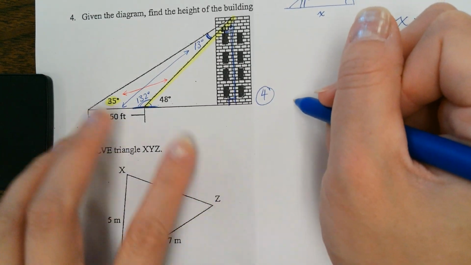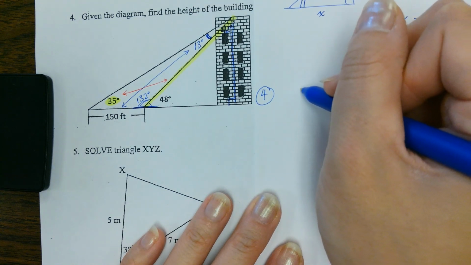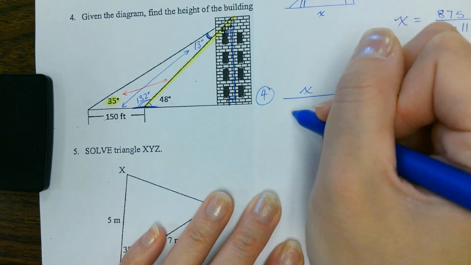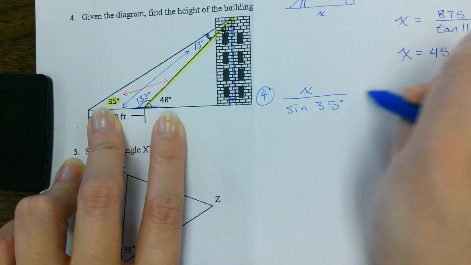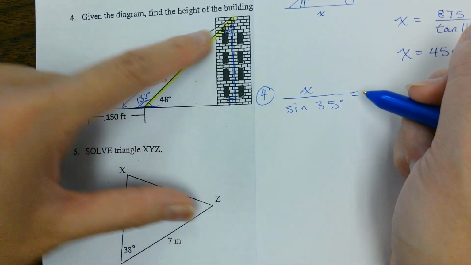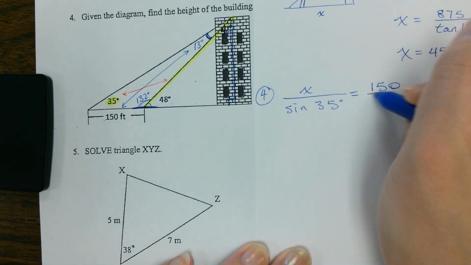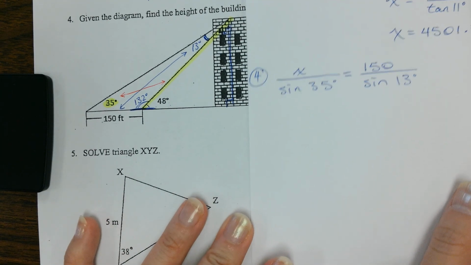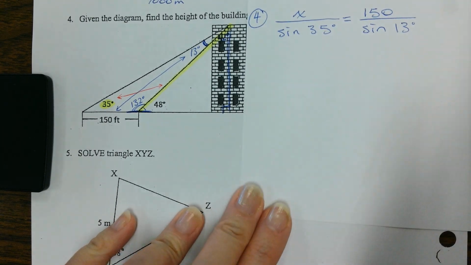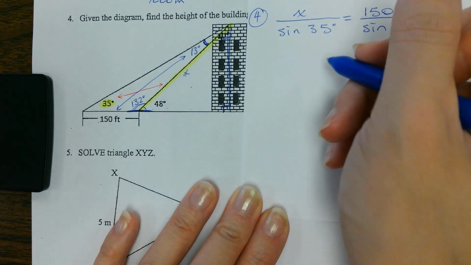So number 4 right here. Let's call it x over sine 35 degrees equals 150 over sine 13 degrees. That way I can find the highlighted line, this right here.